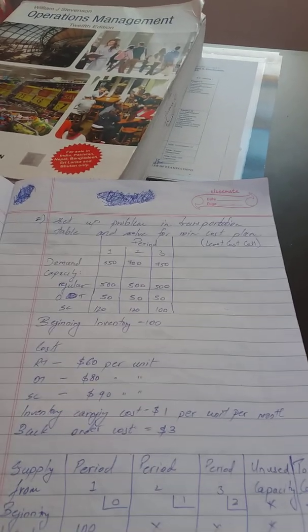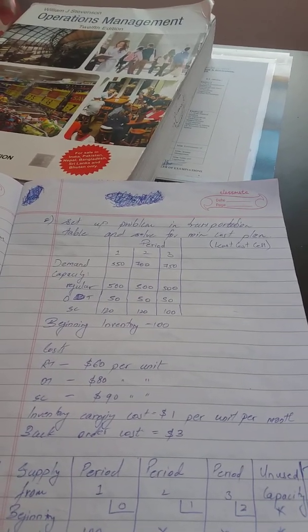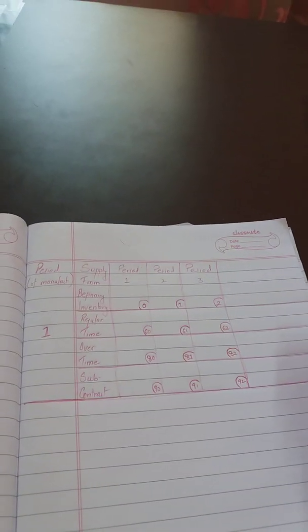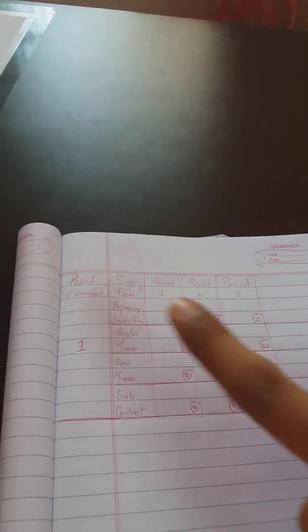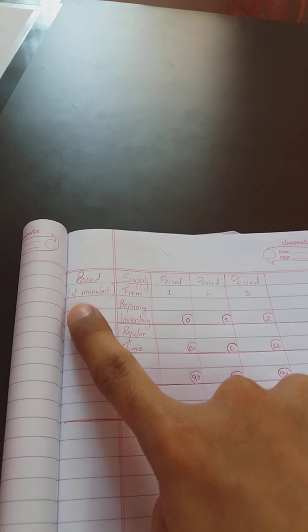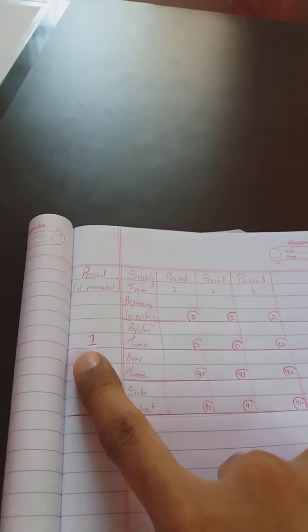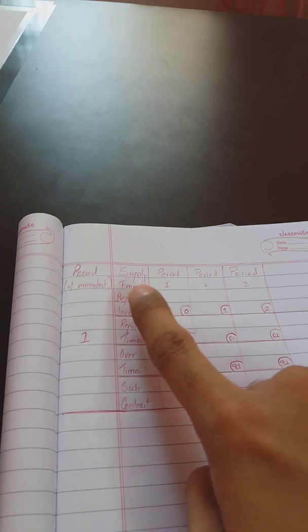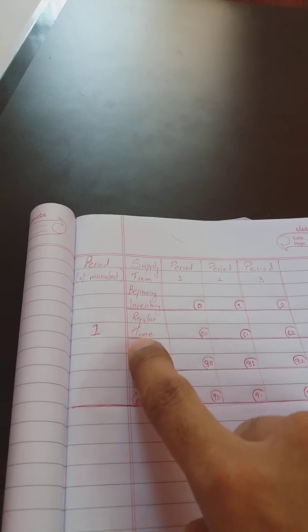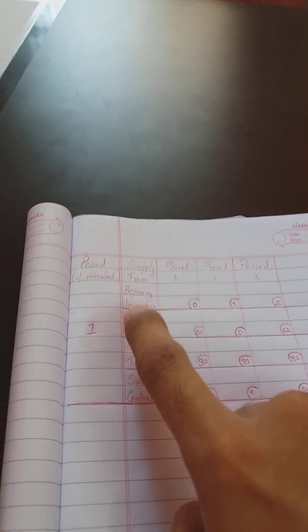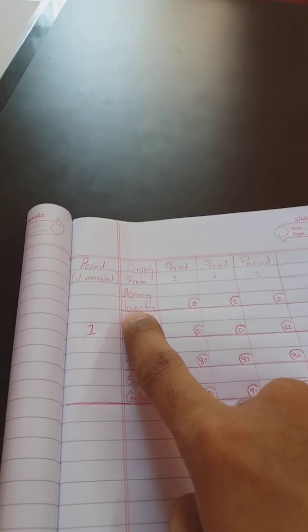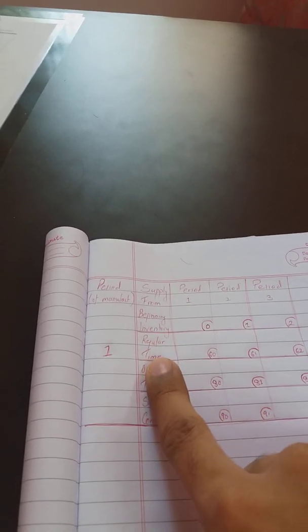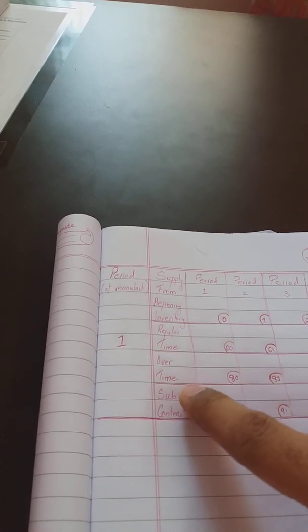Okay, now we will try and solve this problem using the least cost cell method. So here I have the table ready for me. The first column, which is period of manufacturing, shows you in which period you are actually manufacturing your goods. This column shows from where you're using your units. For example, are you using the beginning inventory to satisfy your demand? Are you producing them in your regular time? Are you producing them in your overtime, or are you producing in your subcontract?